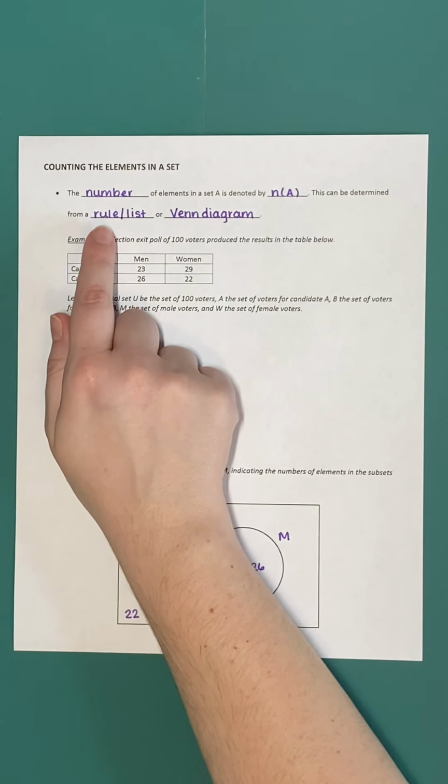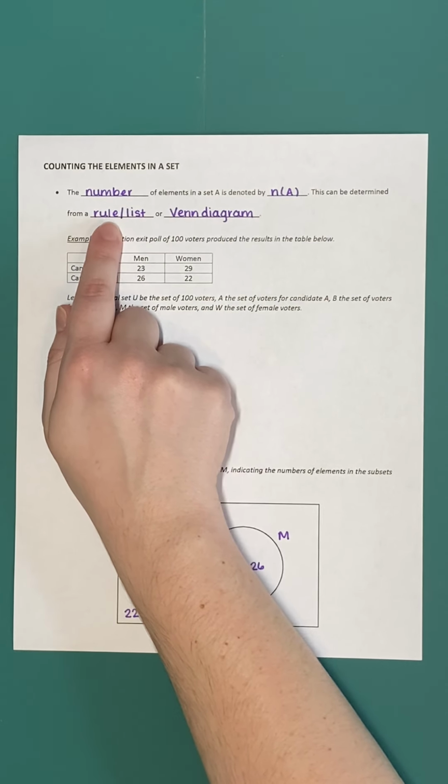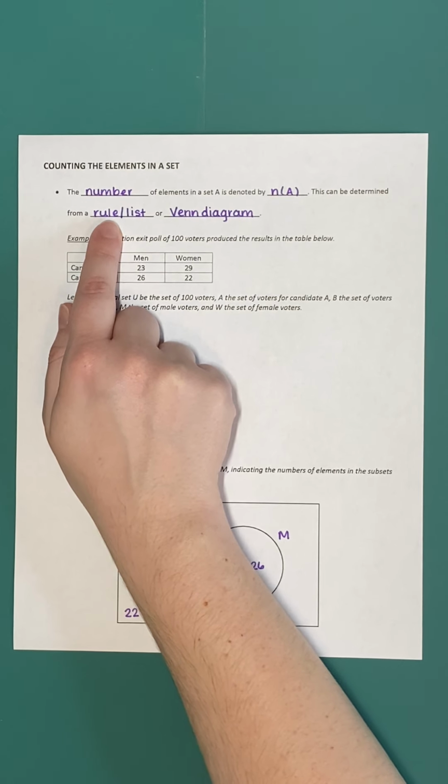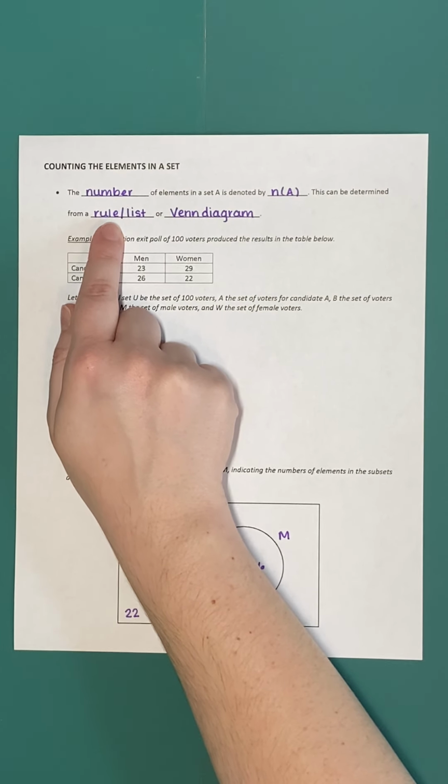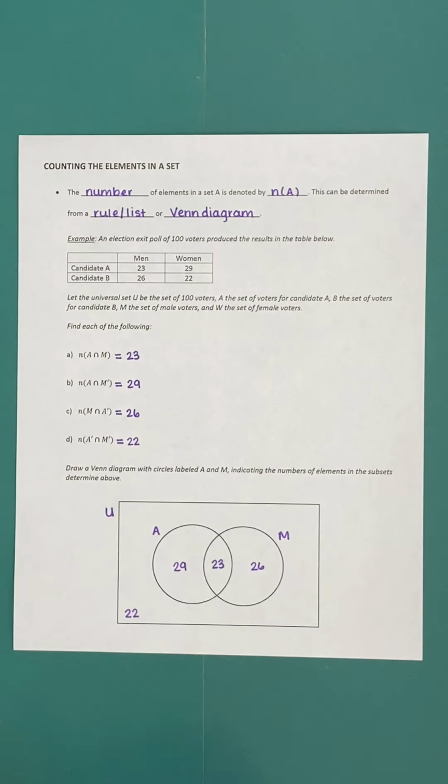This can be determined from a rule or a list. If we can describe what's in the set or make a list of what's in the set, then we can count how much is in the set. Or we can also do this from a Venn diagram. The Venn diagram is going to be especially helpful if we're talking about counting things that are in more than one set at the same time, which is what we're going to look at here. Essentially, we're going to combine this idea of counting with our set operations, and then with what we know about how we can draw a Venn diagram.